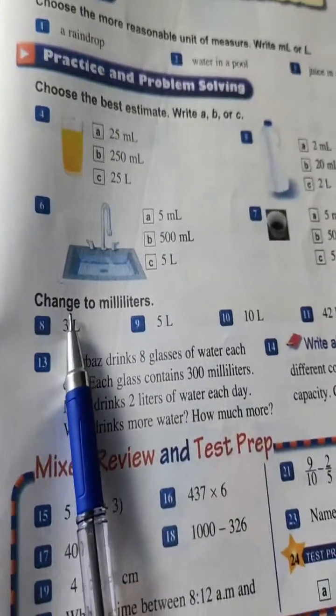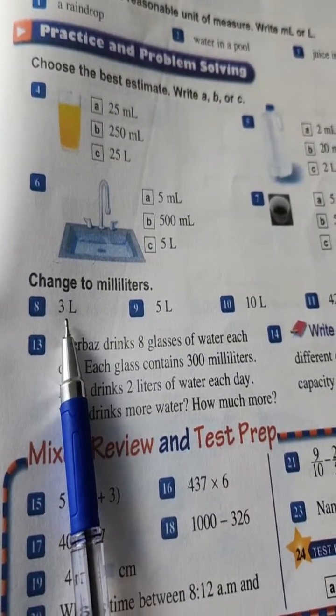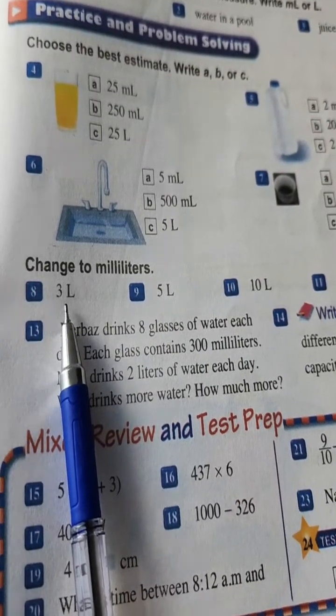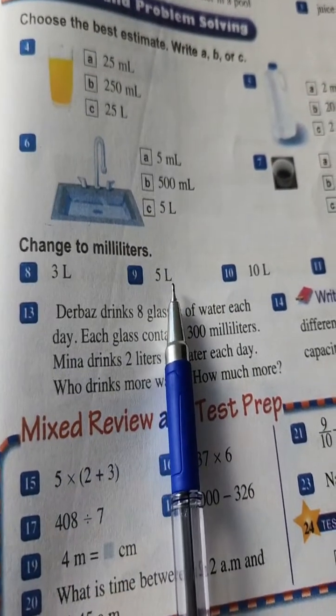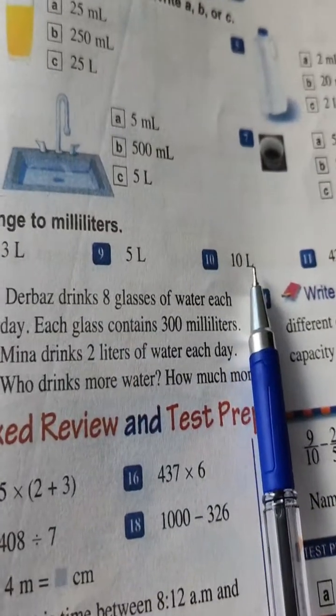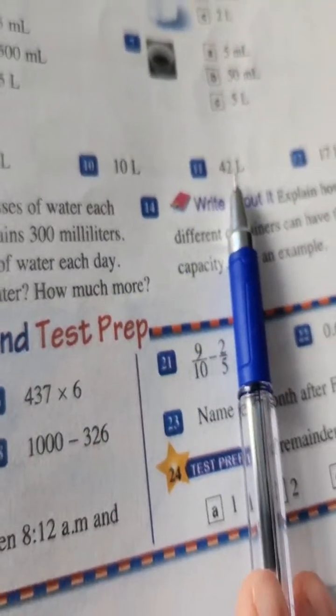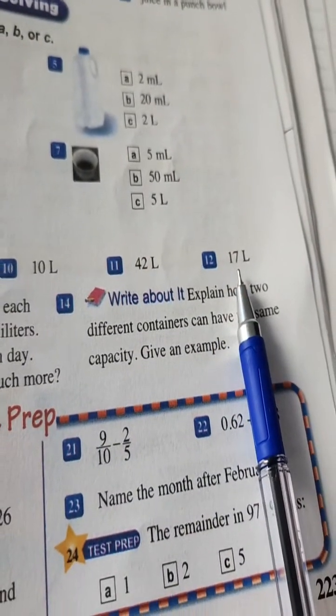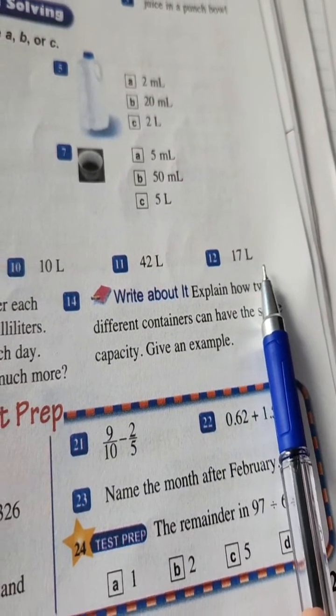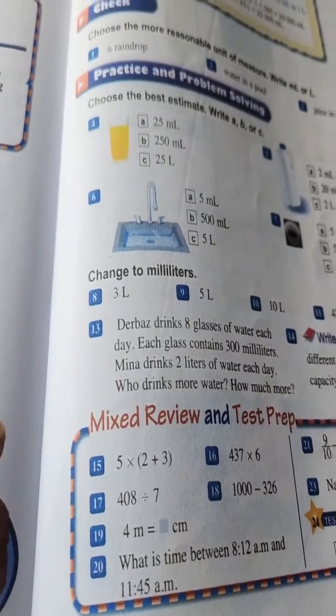And now we have to change to milliliters. 3 liters, 3000 milliliters, okay. 5 liters, 5000 milliliters. 10 liters, 10,000 milliliters. And 42 liters, 42,000 milliliters. And 17 liters, 17,000 milliliters. Good.